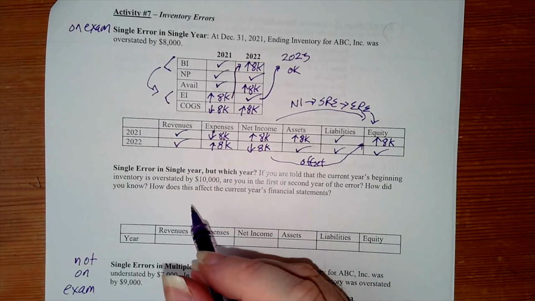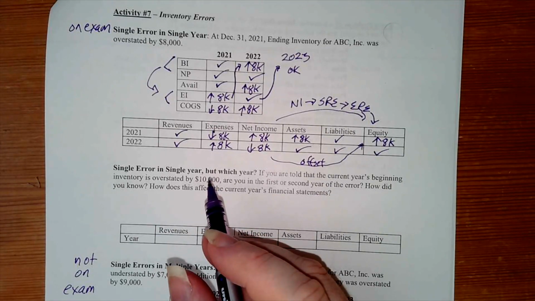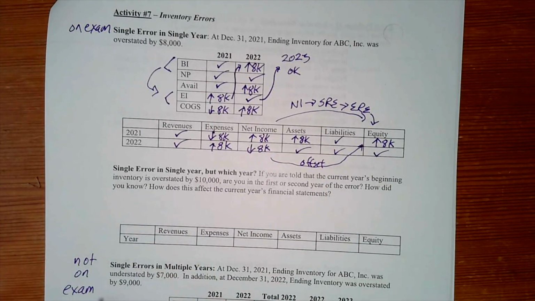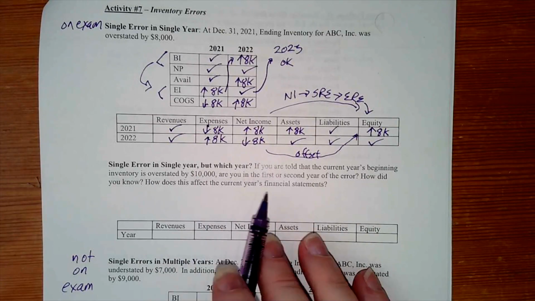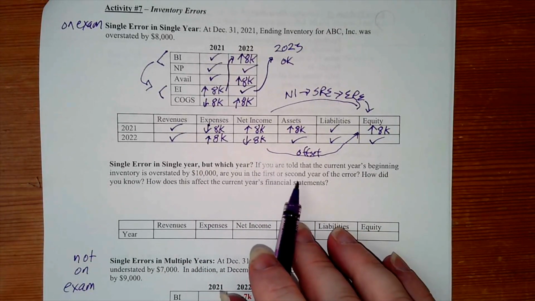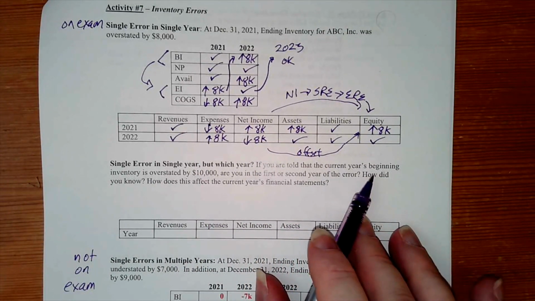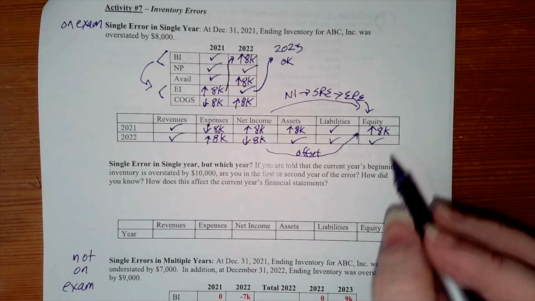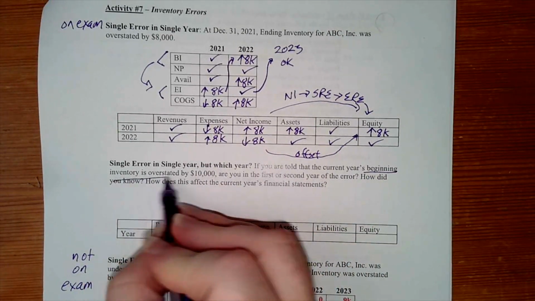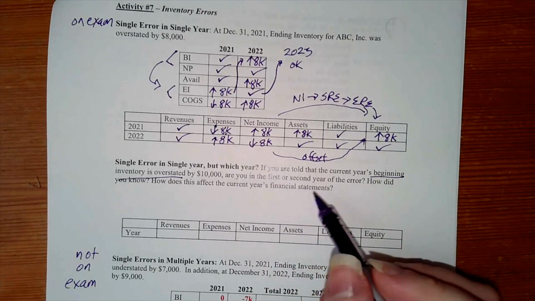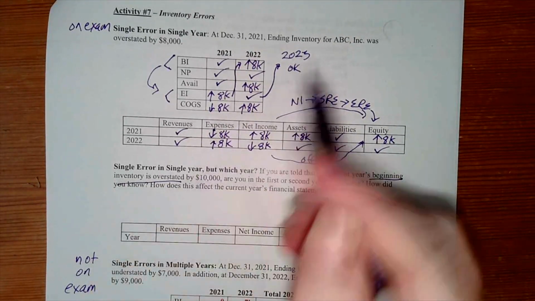So the single error in a single year will be on the exam, but not this next one. So here's the last bit of this. Single error in a single year, but which year? If you are told that the current year's beginning inventory is overstated by 10,000, are you in the first or the second year? Well, it's pretty obvious.